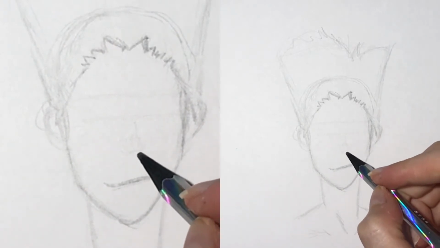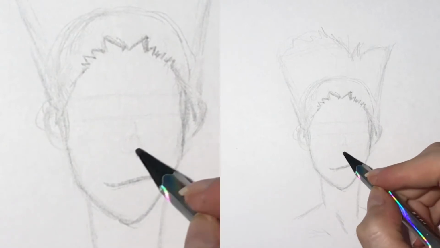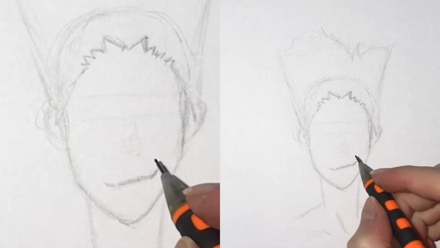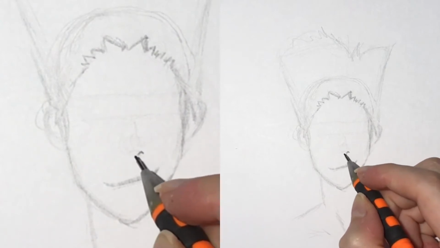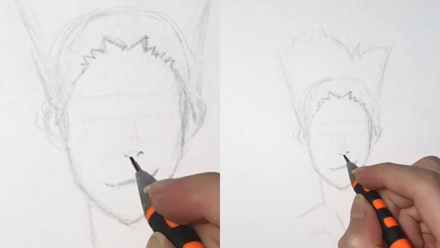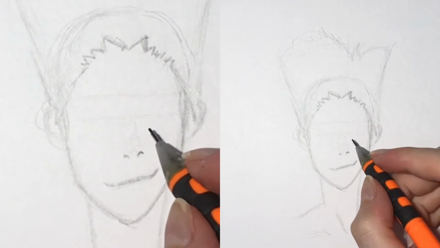And then just above the mouth, I think right here, we have the nose. So I'm just going to use the mechanical pencil for this part. That seems easier. So one of his nostrils is more curved, kind of curved upwards, and then his other nostril is right here, but it's more of a slant. So we have one curve and one slant.